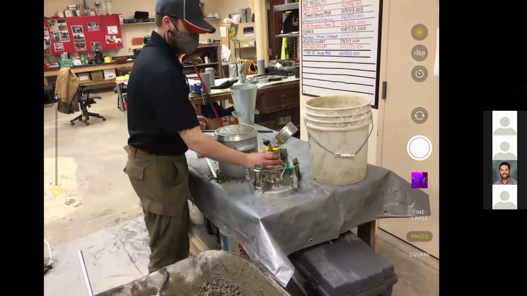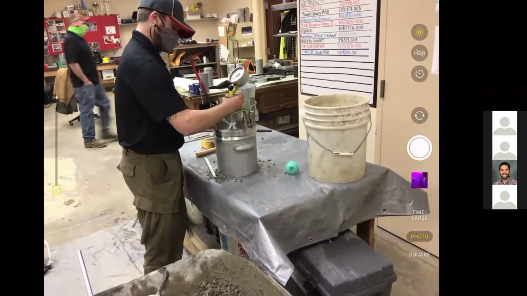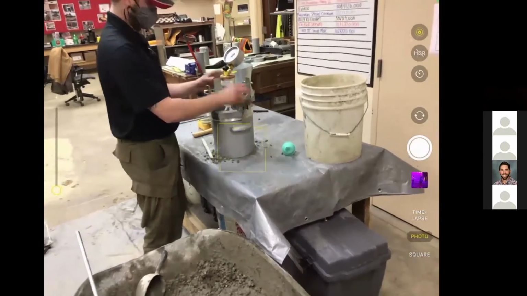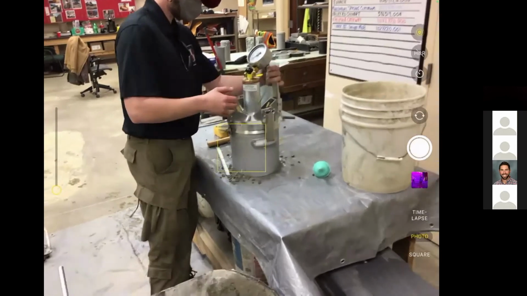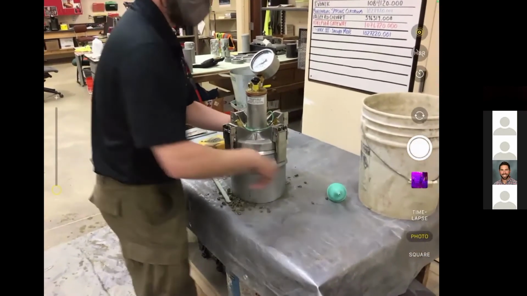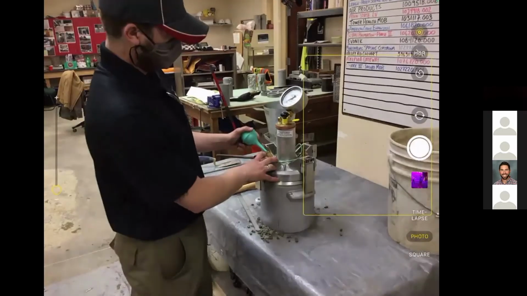Okay, all right. So this is our lid here. We'll seat this on and lock it into place. Now we want to take our little syringe here and pass water through one of these petcocks up here.